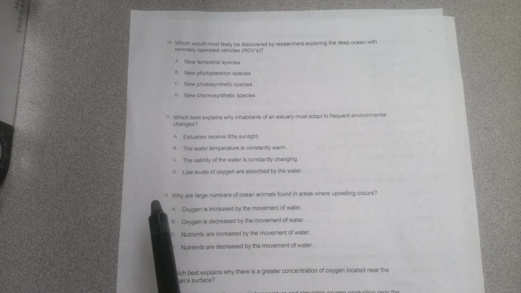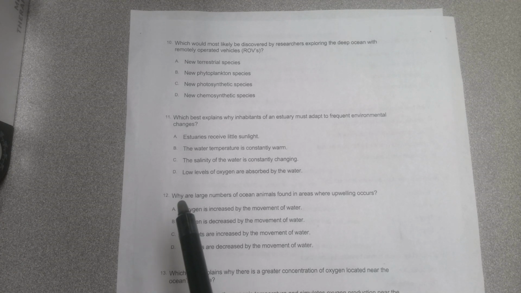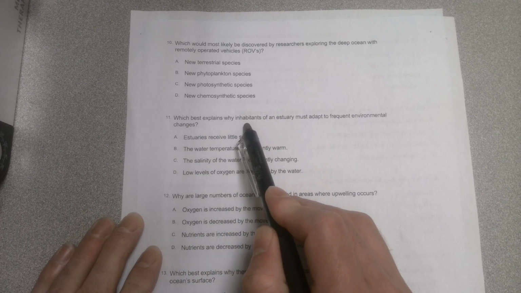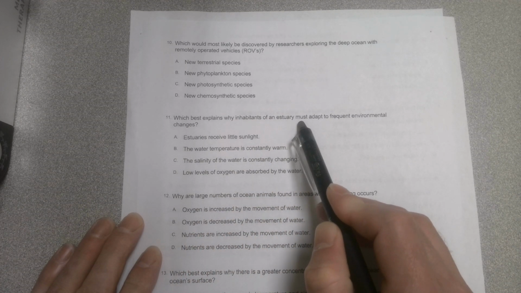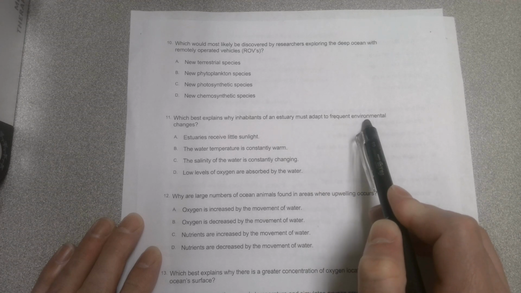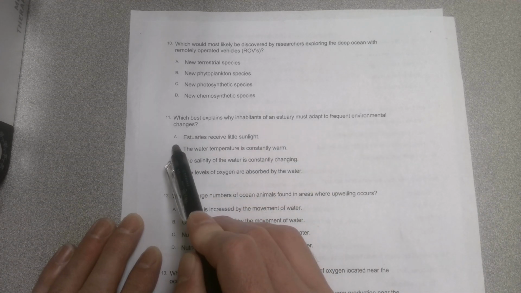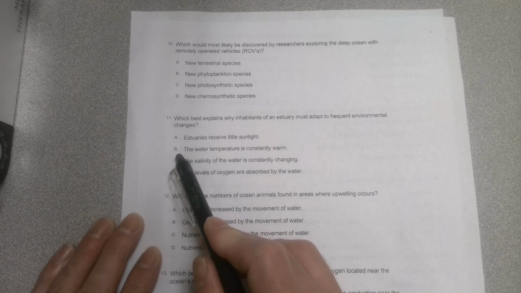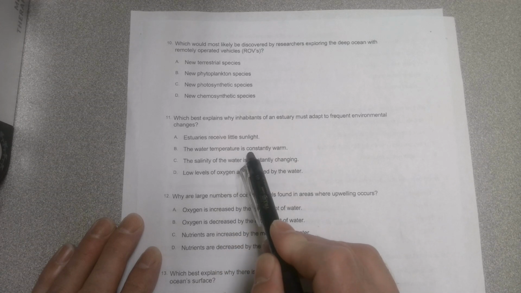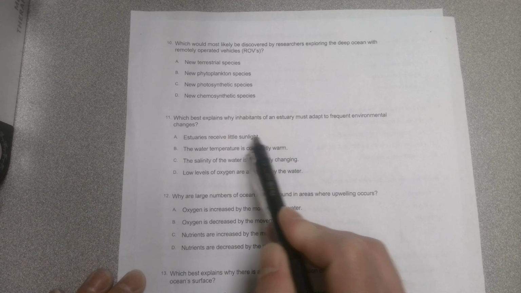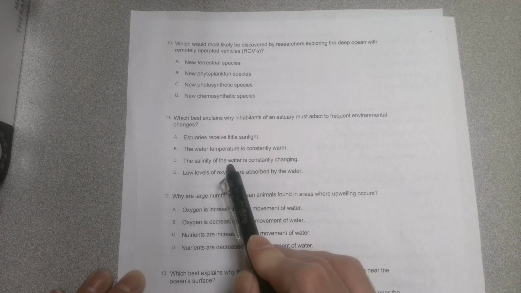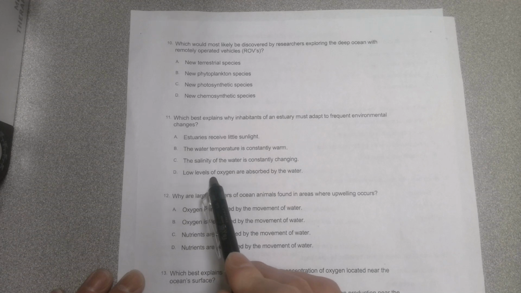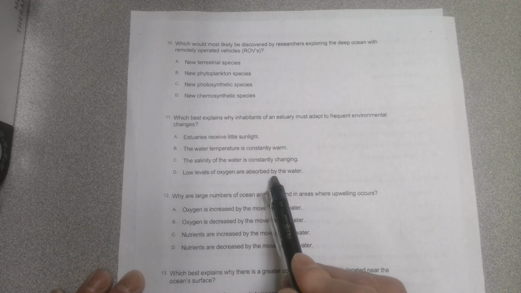Question number 11. Which best explains why inhabitants of an estuary must adapt to frequent environmental changes? A. Estuaries receive little sunlight. B. The water temperature is constantly warm. C. The salinity of the water is constantly changing. D. Low levels of oxygen are absorbed by the water.